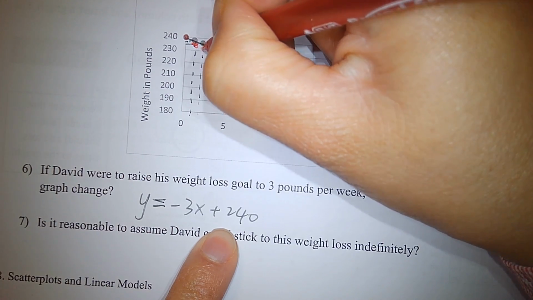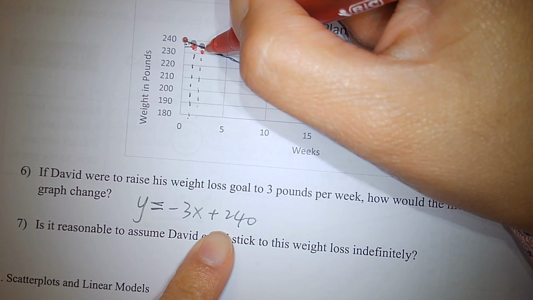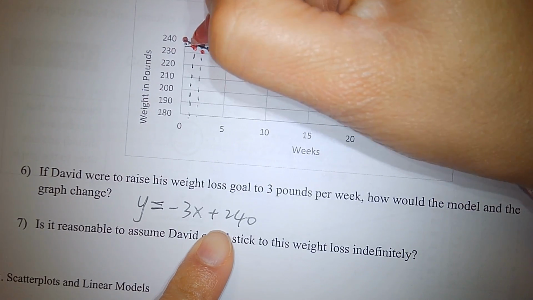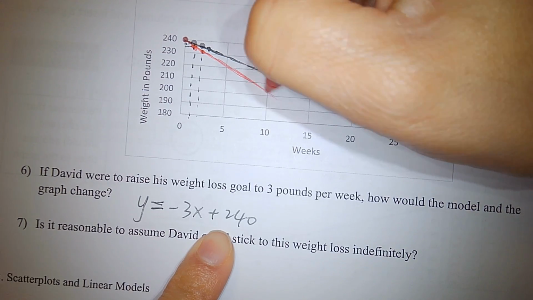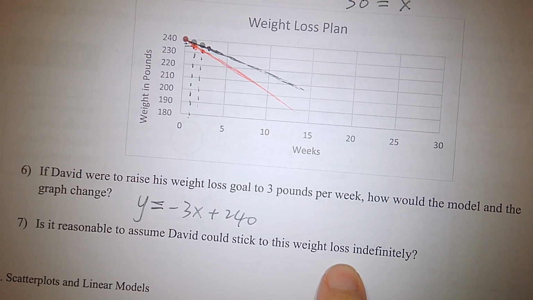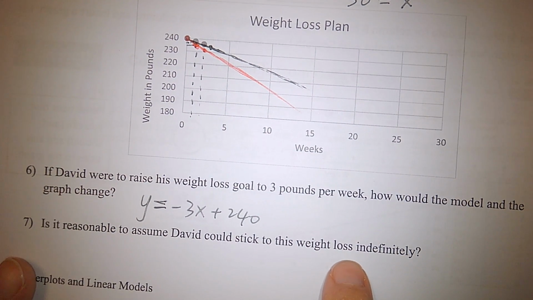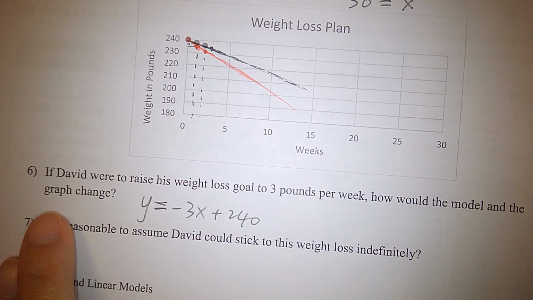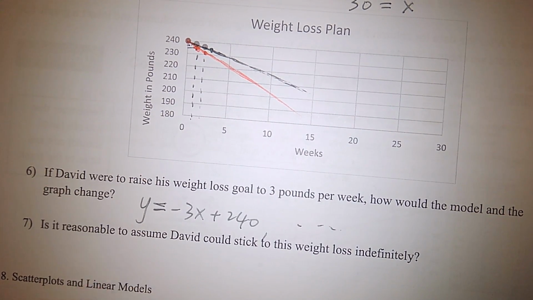Another point, below the previous one, because he loses more. So the new graph should look more steep in a negative way. How would the graph change? The slope of the line becomes steeper in the negative direction. You're going to answer it.